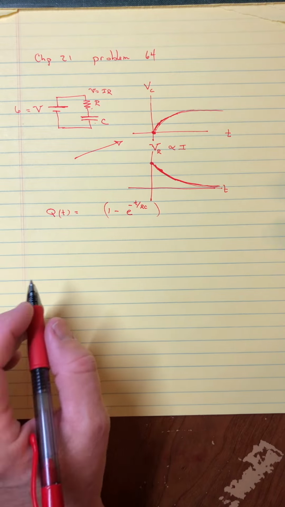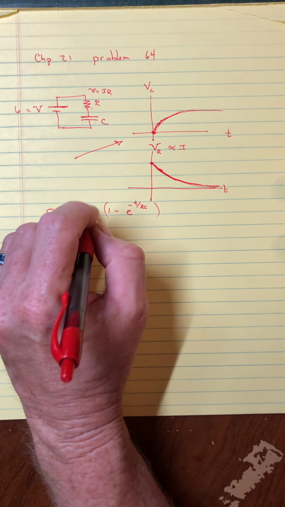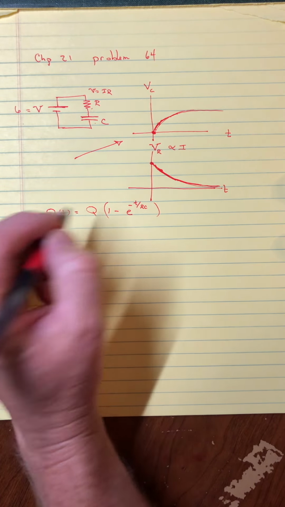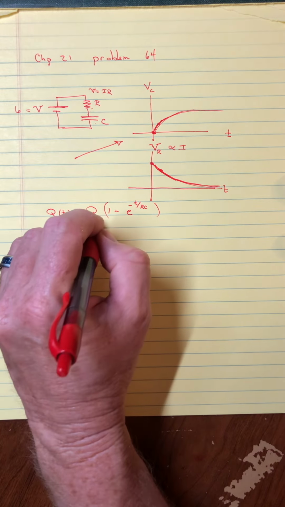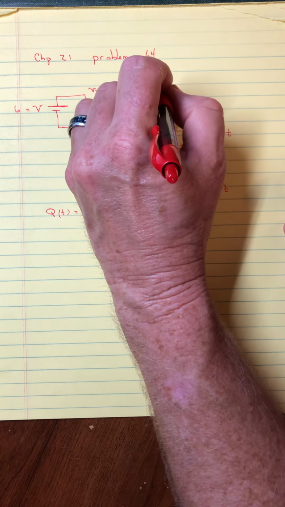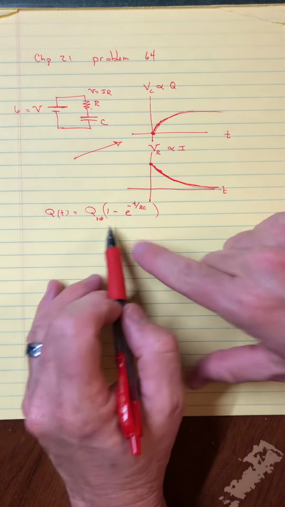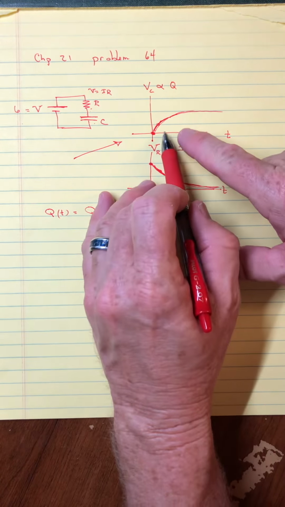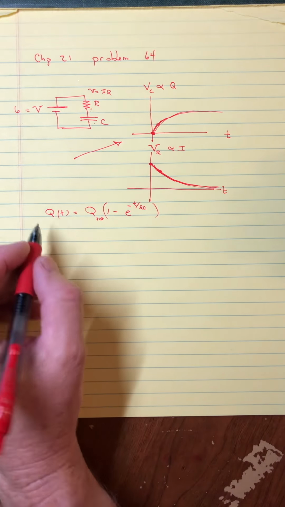Okay, so I'll call this Q total, if you will, which again, the voltage would be then proportional to the amount of charge on it. So this equation is following this pattern here.